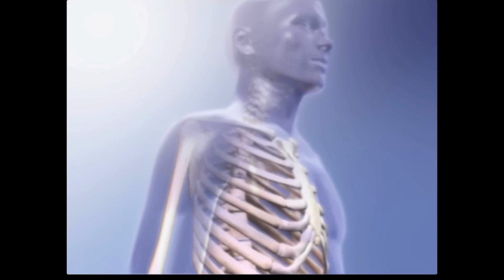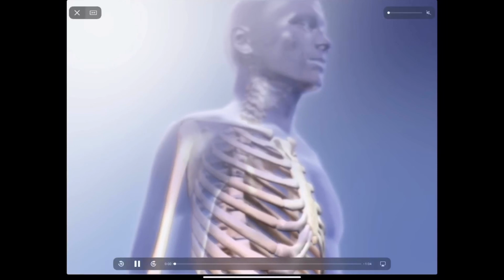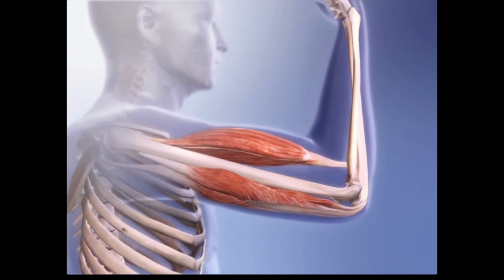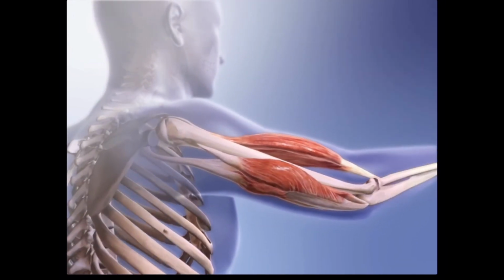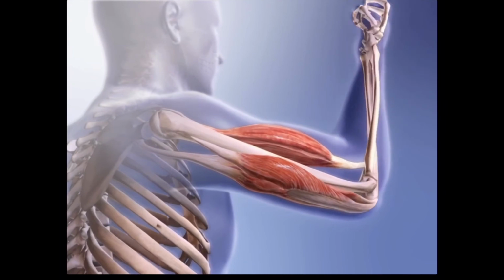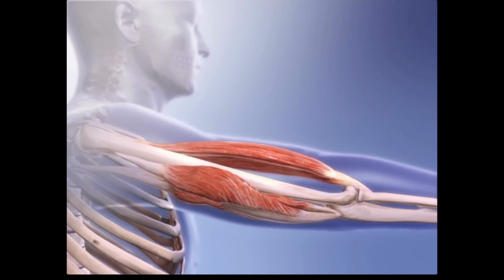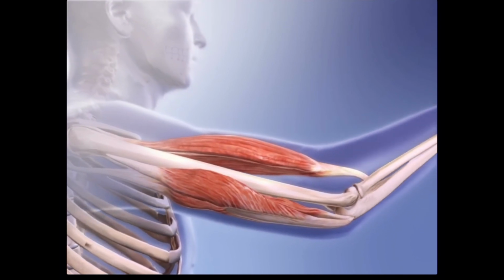Looking at this simulation of the skeletal muscles, I want you just to focus your attention here at how the skeletal system moves and how the muscles are moving. Just look at the movement of muscles as you move the arm and notice this movement.